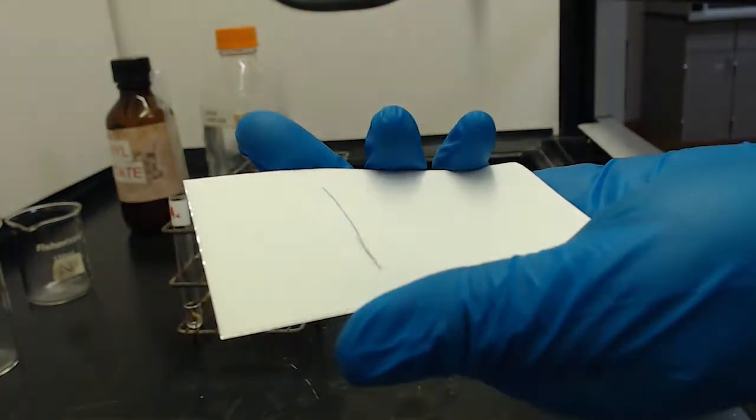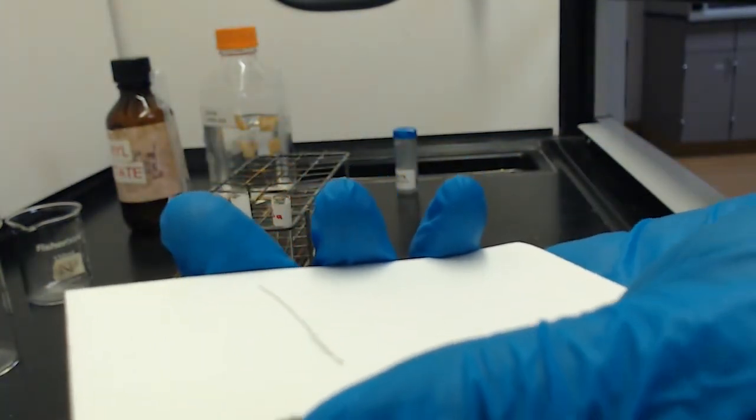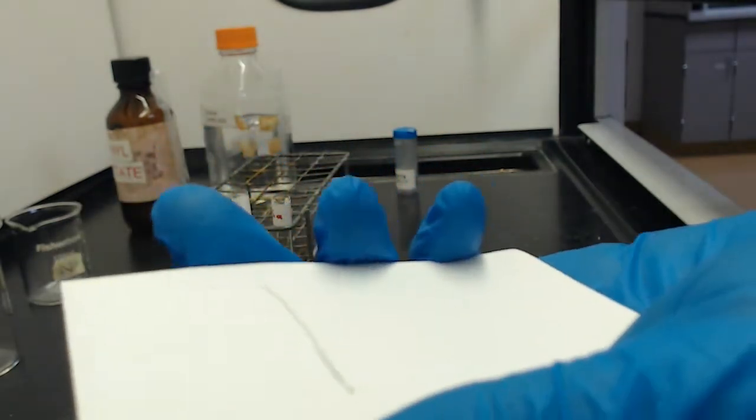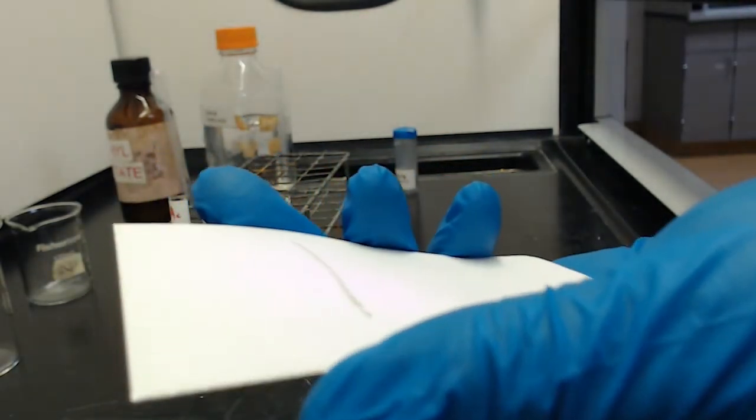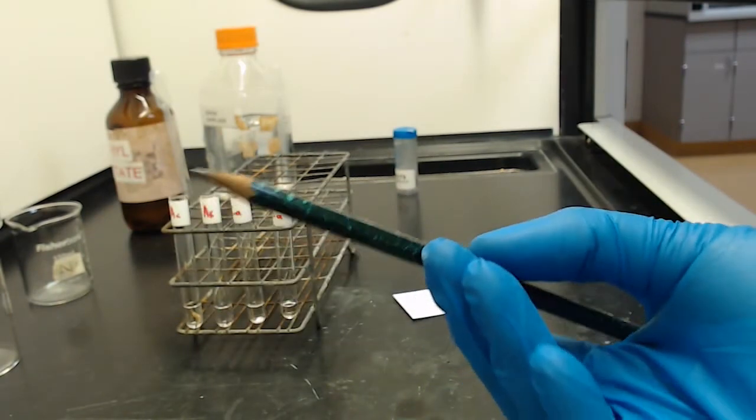You see that? I scratched the surface there. I'm not sure how well it's showing up on camera, but I actually made some of the silica gel come off of the plate here. So to avoid that, you want to draw softly with a dull tip pencil.